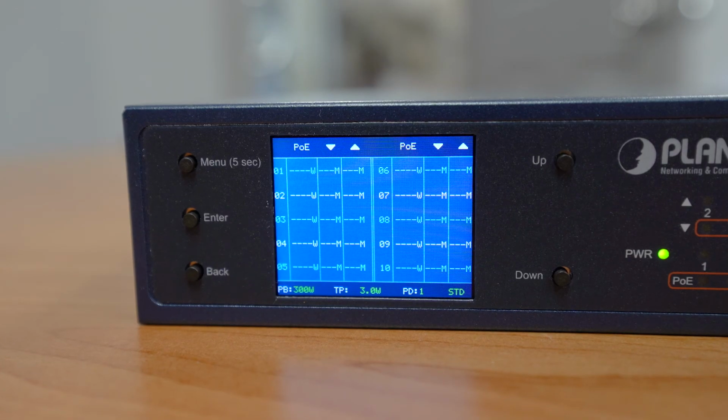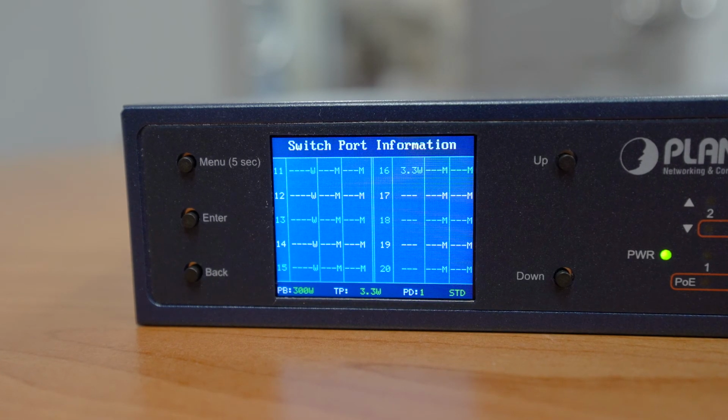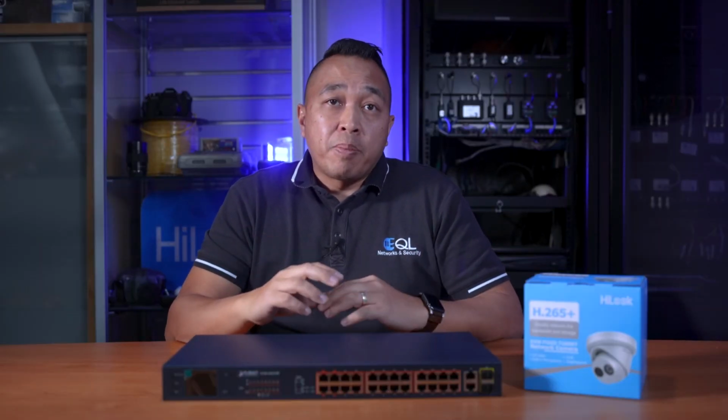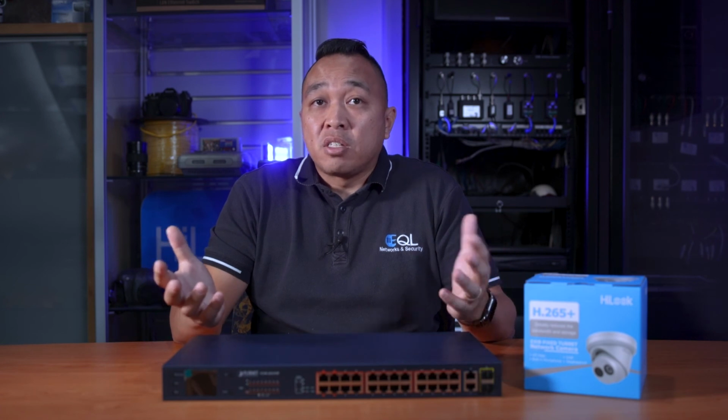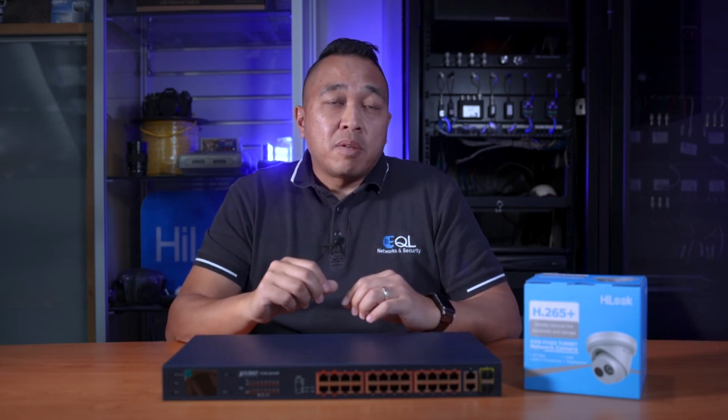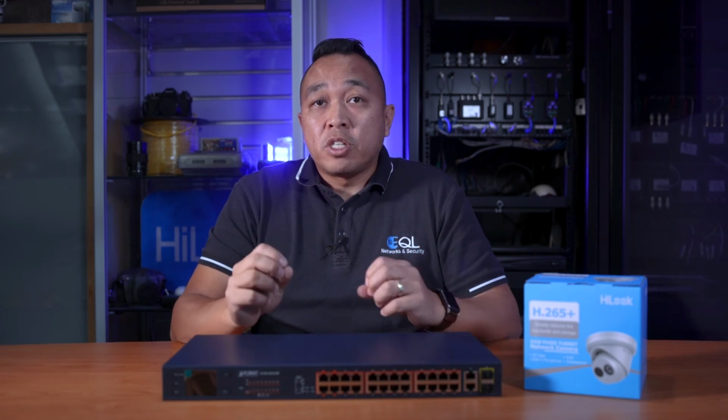I'll just point out that one of the great features of these Planet switches is the LCD display. It allows you to make small changes to the configuration, but more importantly, allows you to easily monitor your PoE budget by simply looking at that LCD screen. So next time you're designing a system, keep in mind your PoE budget and choose the appropriate PoE switch to suit. So that's it for this video.